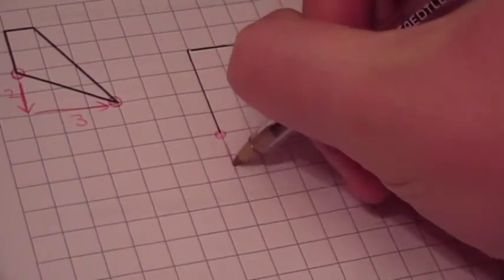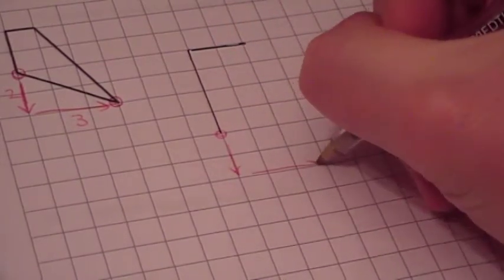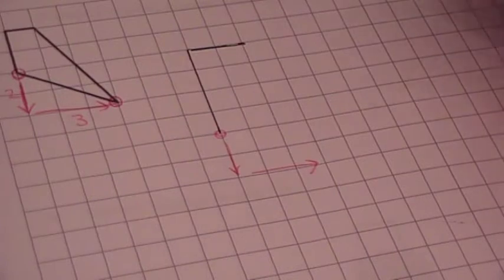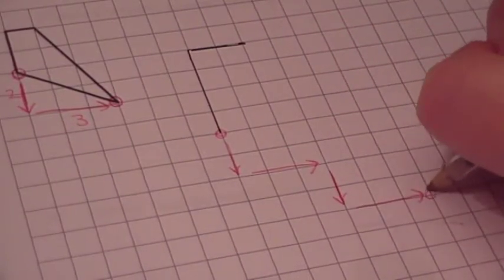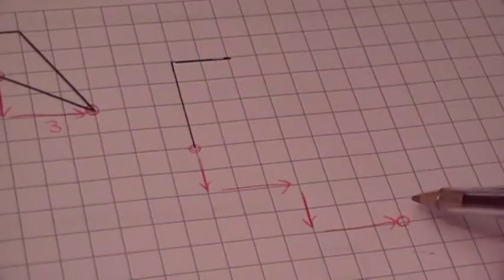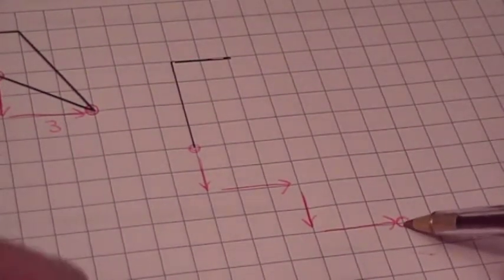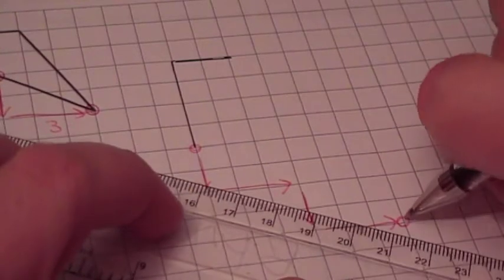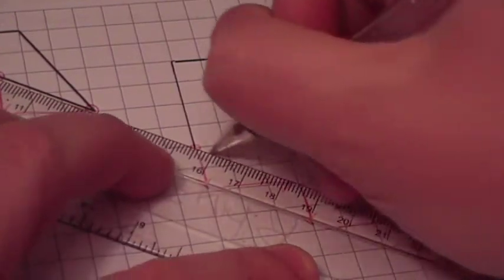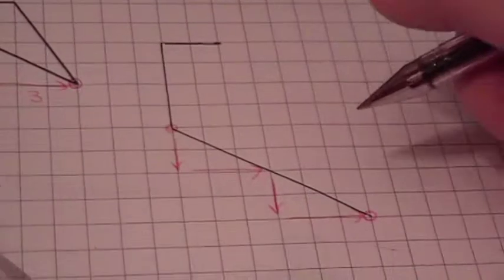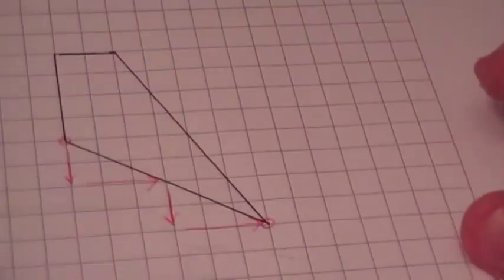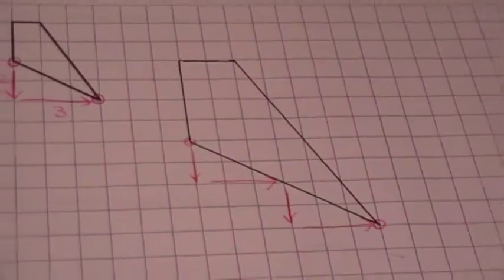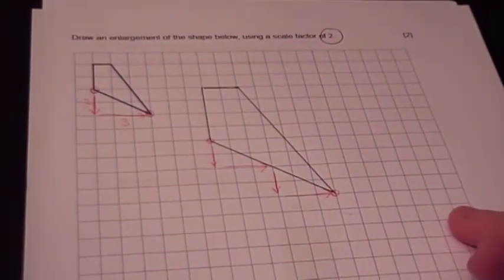So if I do that over here now, go down 2 and then across 3, but of course because I'm scale factor 2 I've got to do that again, down 2 and across 3, and it basically puts my pointy bit there where I've marked the little O. So I can pop him in there like so, and then I can just join these up like that, and there is my full enlargement doubled.